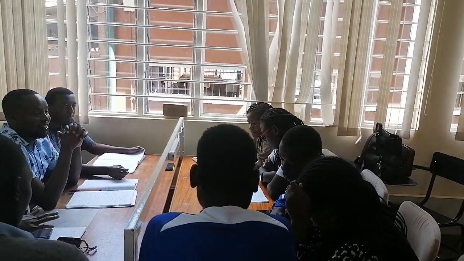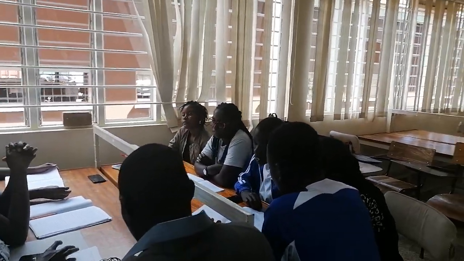The range is the working environment and conditions where the performance is taking place. For example, if you are doing a practical session, how do you arrange your lab? Range can also be the requirements that you need when you go to a laboratory.